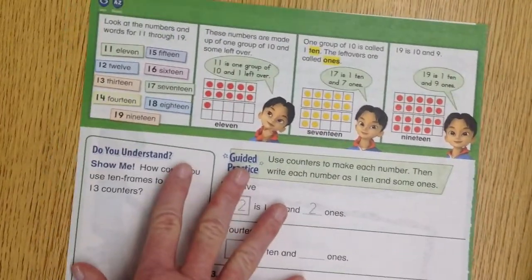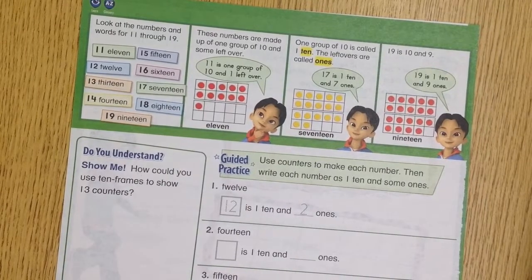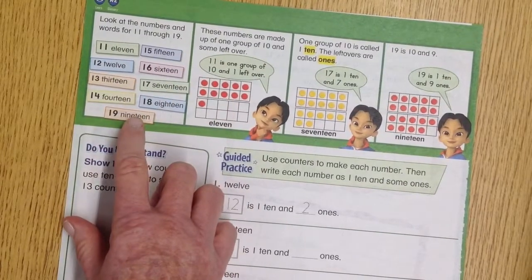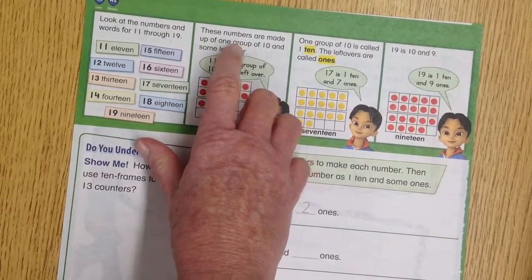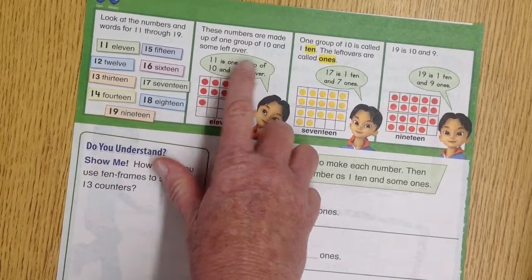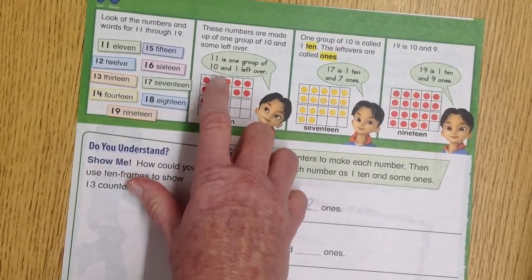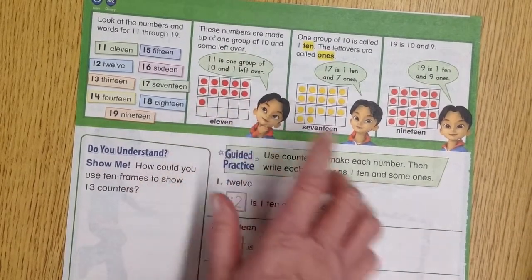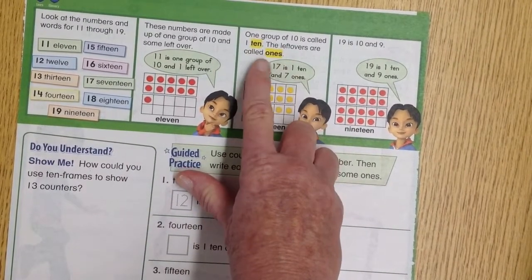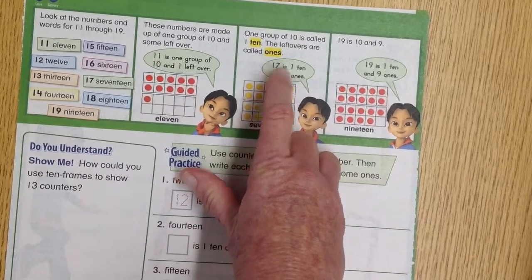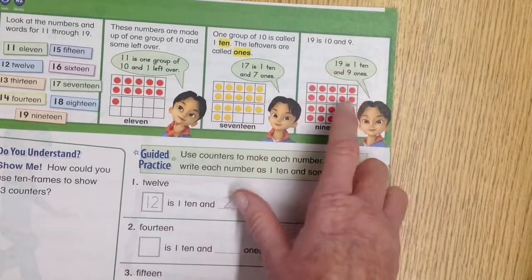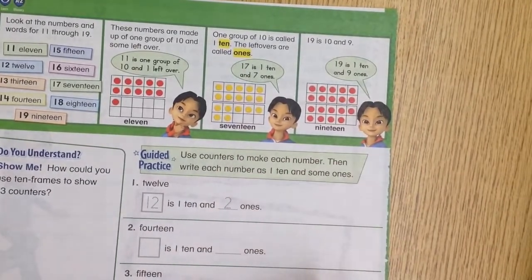All right, at the top of page 450, it says, look at the numbers and words for 11 through 19. Here you've got all the numbers. It said these numbers are made up of one group of 10, and you'll see that there's ones in the tens column, and some left over. So 11 is one group of 10 with 1 left over. One group of 10 is called 1 ten. The leftovers are called ones. So 17 is 1 ten and 7 ones. 19 is 1 ten and 9 ones.